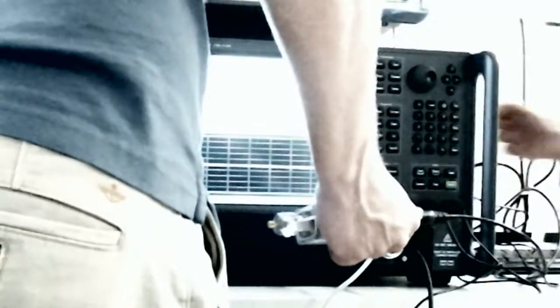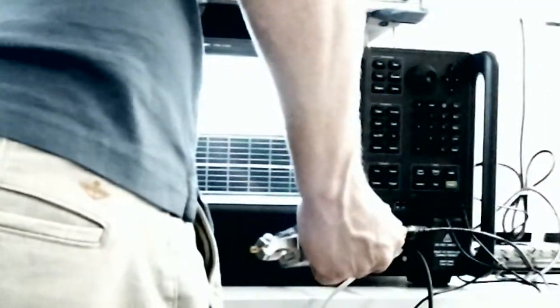I don't know why it's talking so much. It seems like the USB connection might be loose or something. So that's the power sensor, right? That's the power sensor.